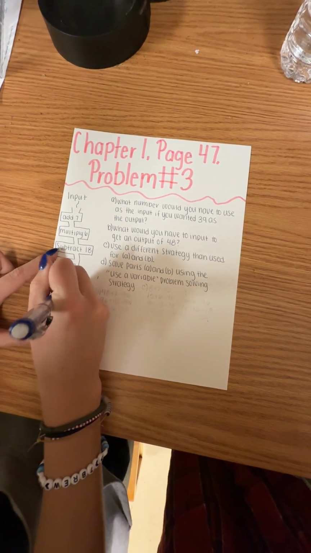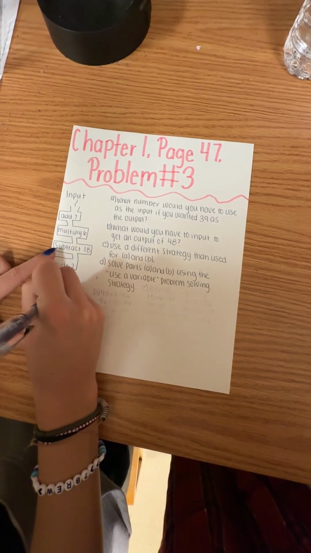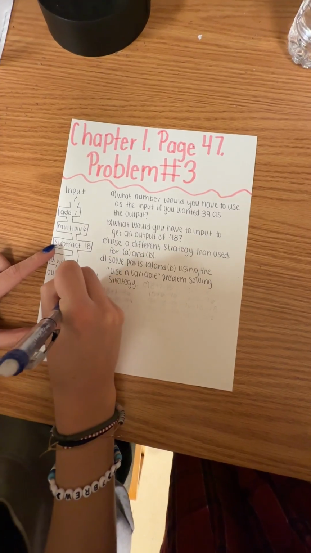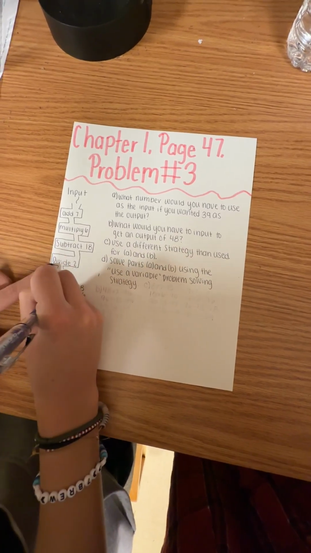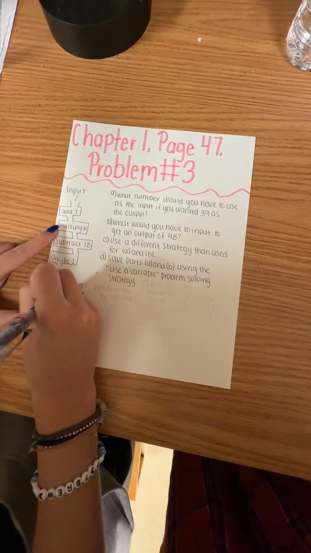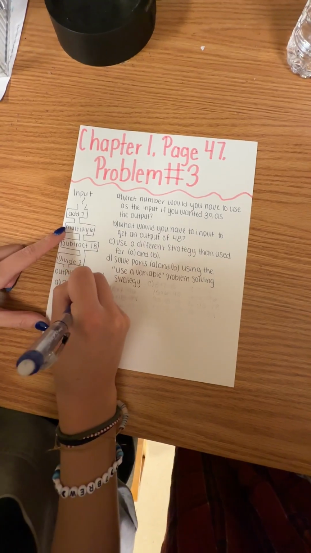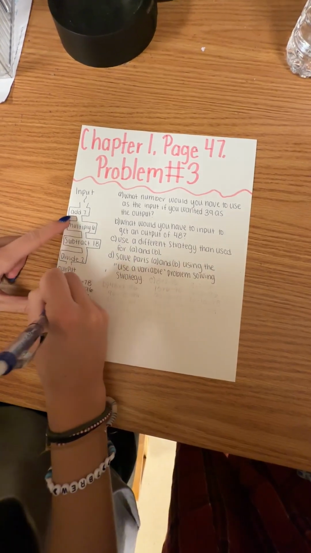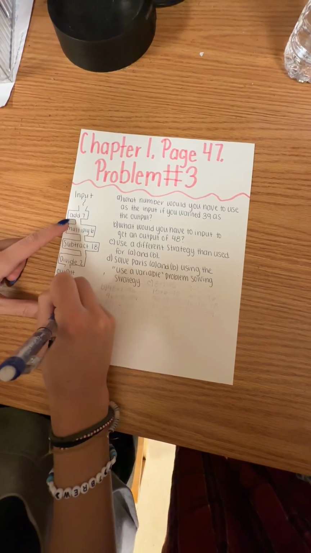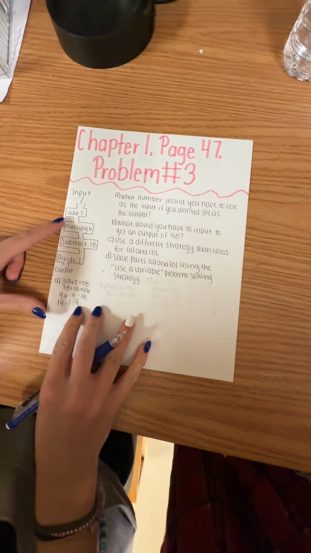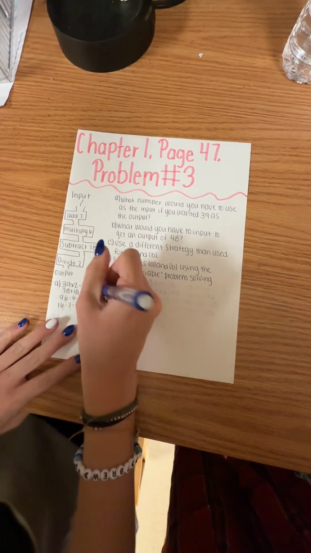And then we'll do 78 plus 18 and get 96. And then we'll take 96 and divide that by 6 and get 16. And then we'll do 16 minus 7 and get 9. So you would need an input of 9 to get an output of 39.